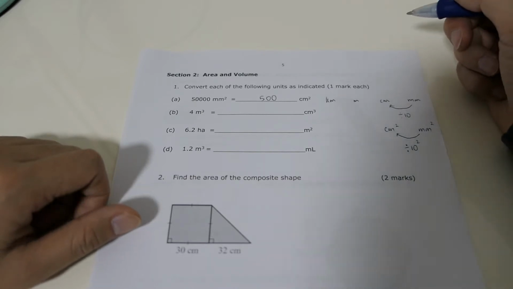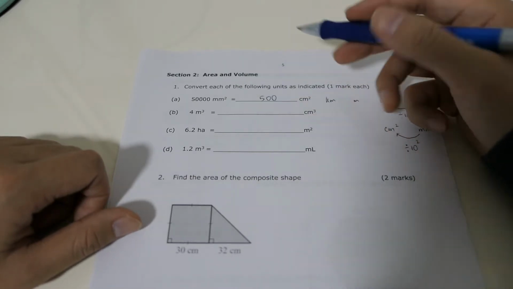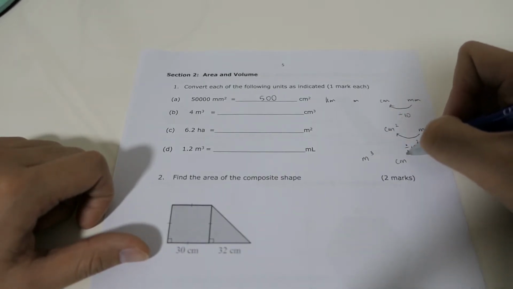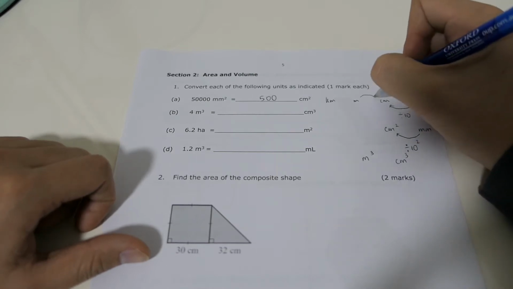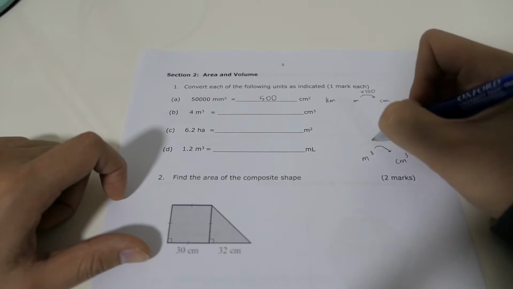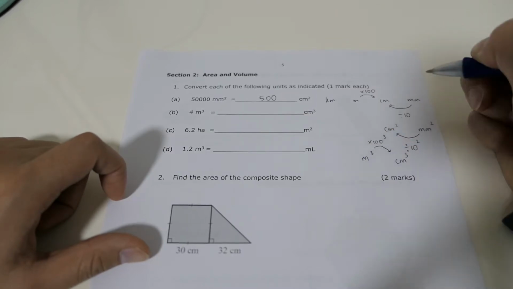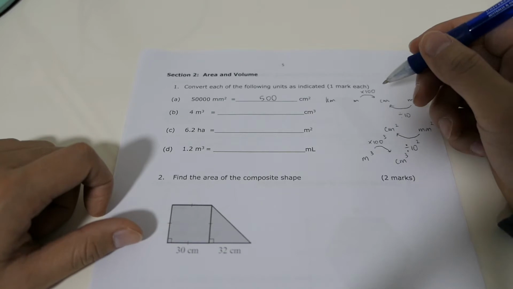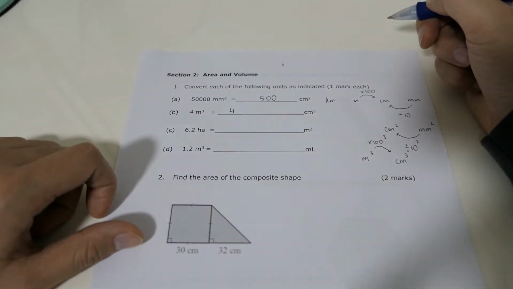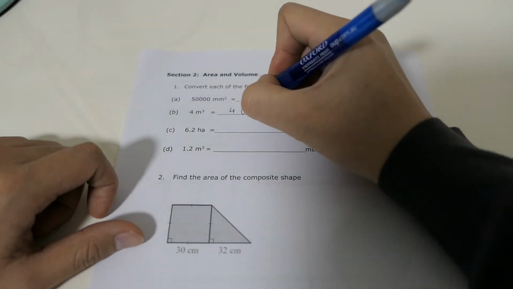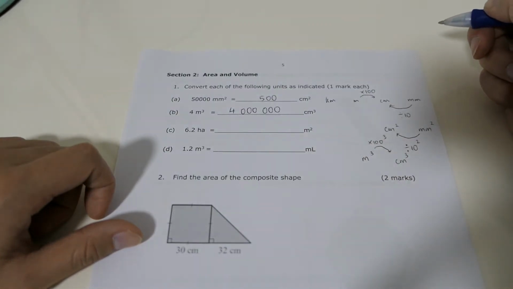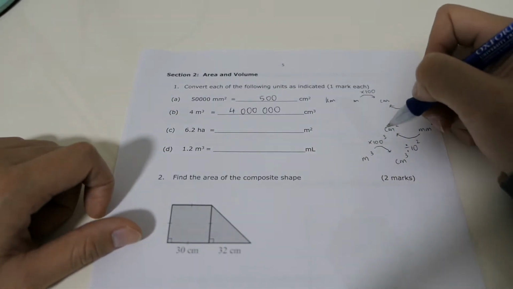Next one, cubic meters into cubic centimeters. So usually that would be 1 meter has 100. So this is the same, 100 cubed. Put that in your calculator. Okay, 4 times 100 cubed.